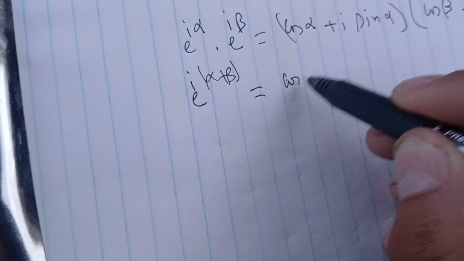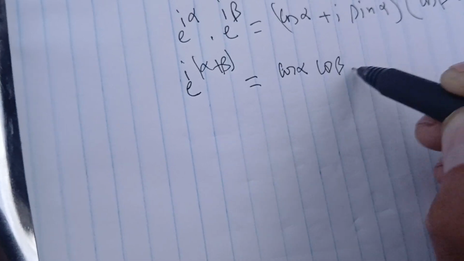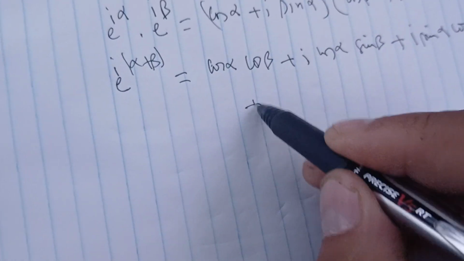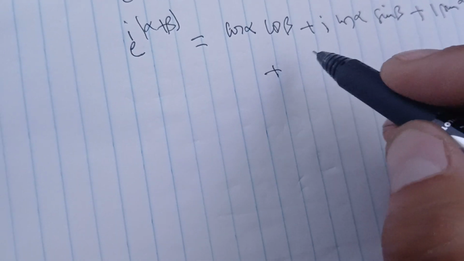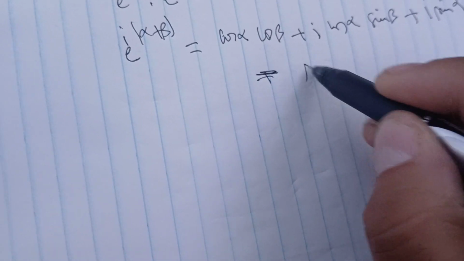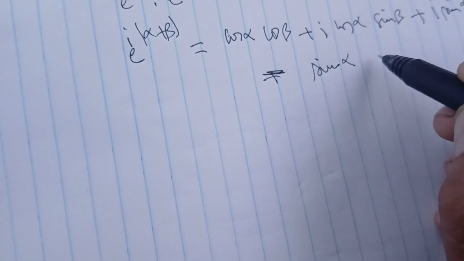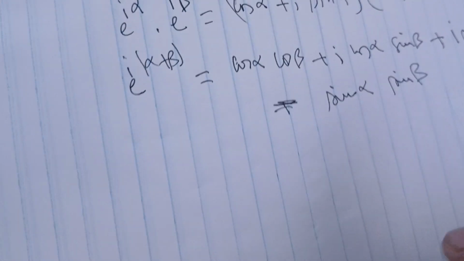We get cosine alpha cosine beta plus i cosine alpha sine beta plus i sine alpha cosine beta plus i times i, which is i squared, which is minus 1. So minus sine alpha sine beta.